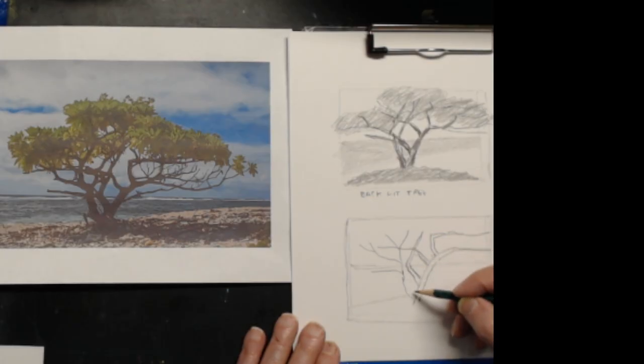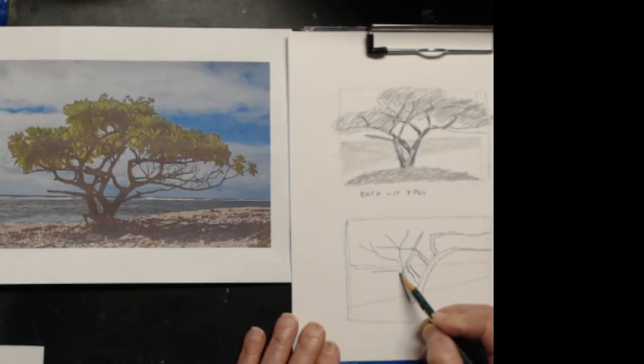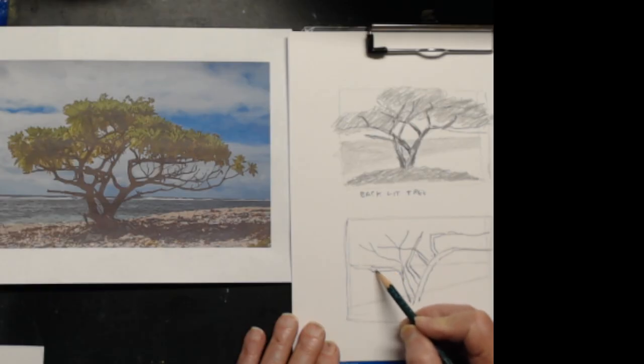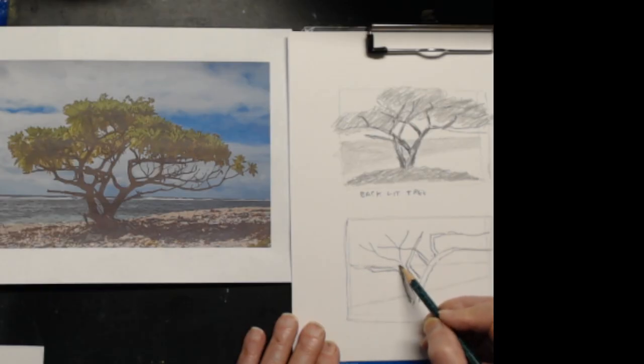And this big one out here is going to come a little bit closer to this section, so I'll bring that in. These branches will go out. These are a little bit wider here.